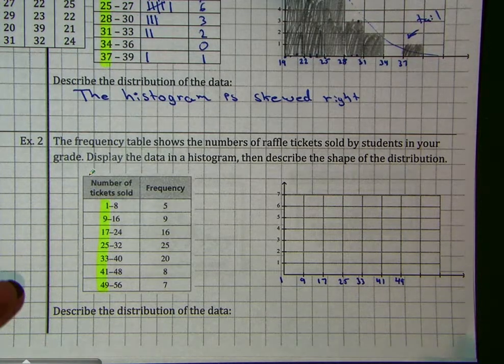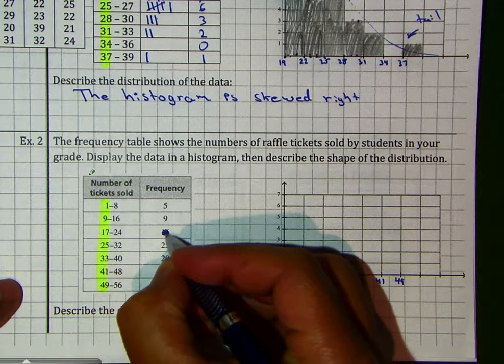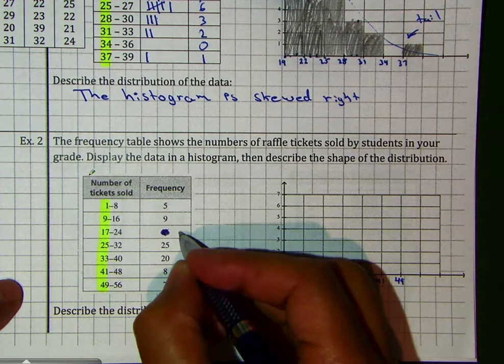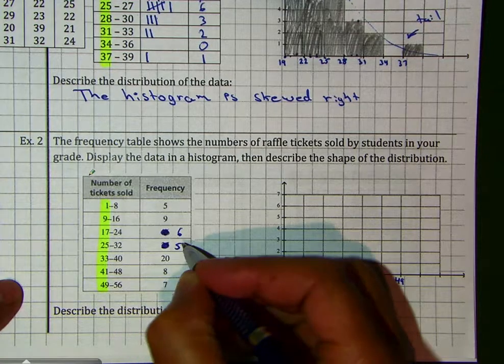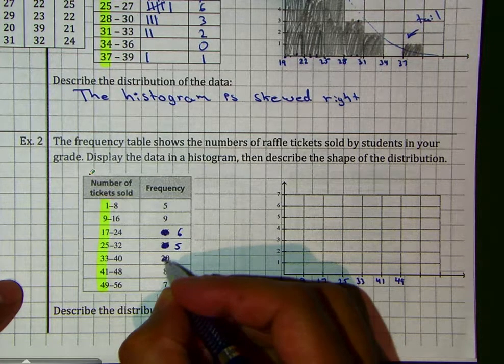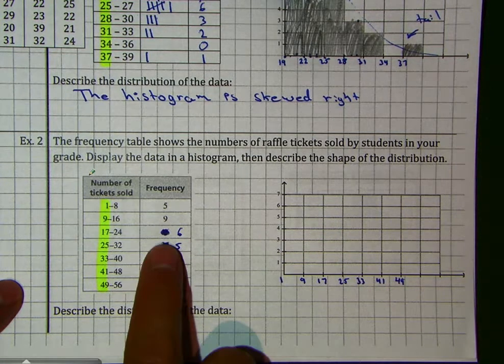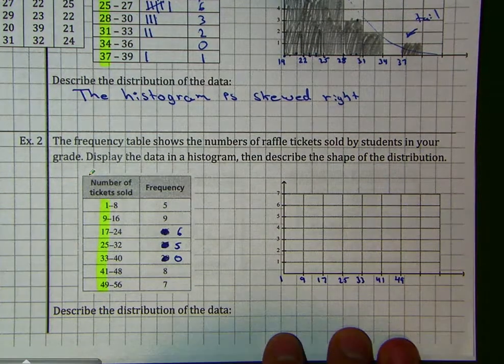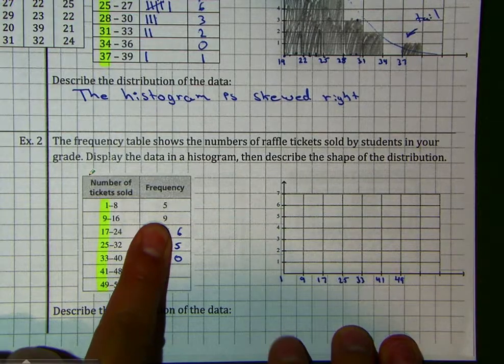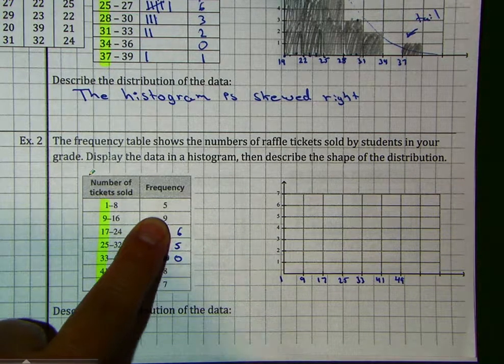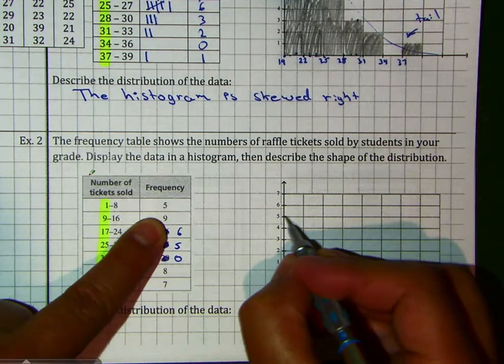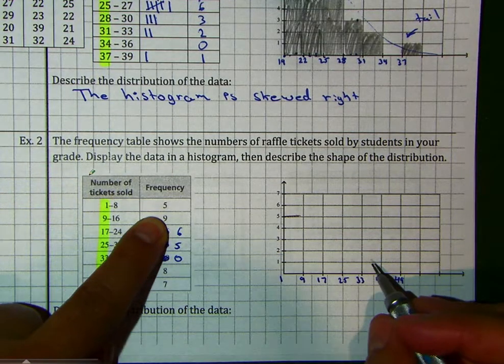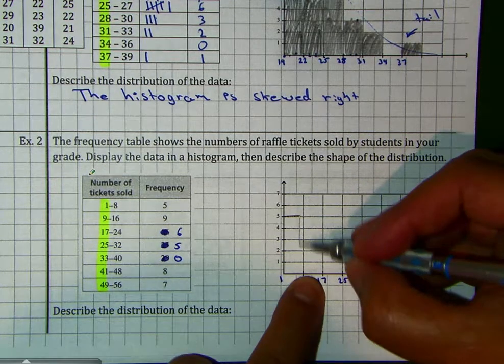And notice that in this case, these do not fit. So let's go and change some of the numbers. Let's make that a 6, this a 5, and let's make this a 0. Otherwise we're not going to be able to fit that height of the numbers. So now we can actually make it fit. So let's go through and make a bar. The first one is 5 height. And we are going to shade it.